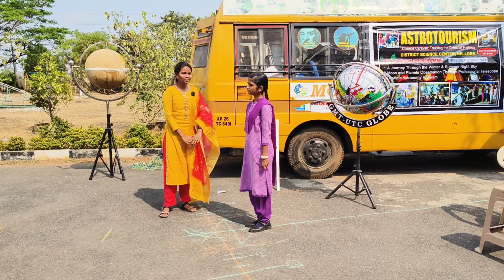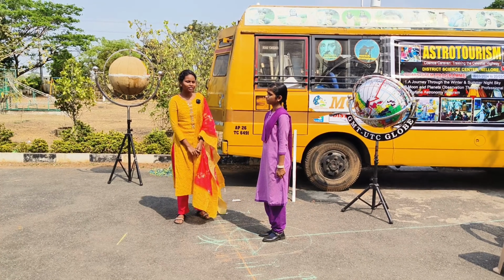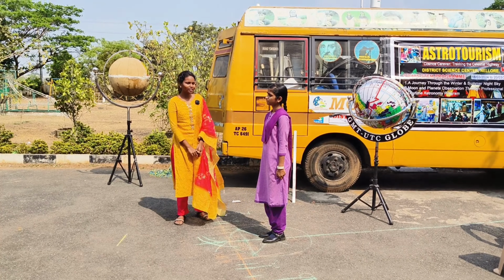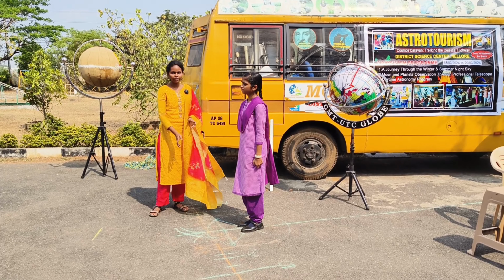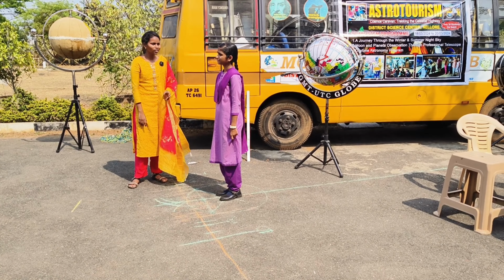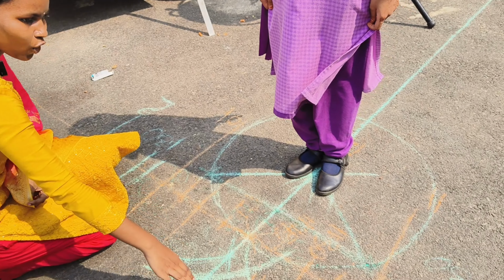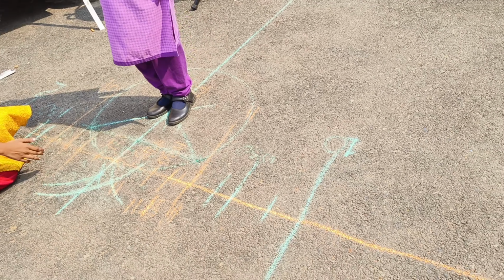Now we have taken Charani. Her height is 151 centimeters and she is standing at the center of the circle which we have drawn previously. This is the perpendicular bisector and we consider this as the true north. As we said, her shadow is falling on this line. This line is considered as the equator.